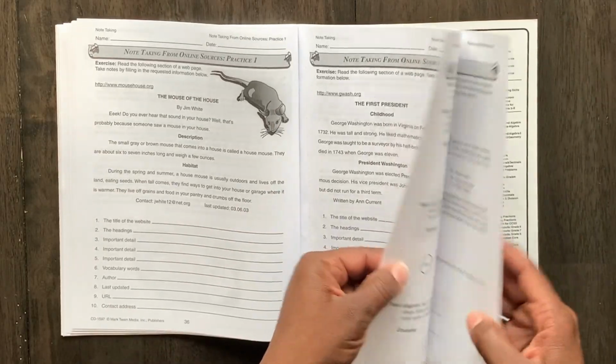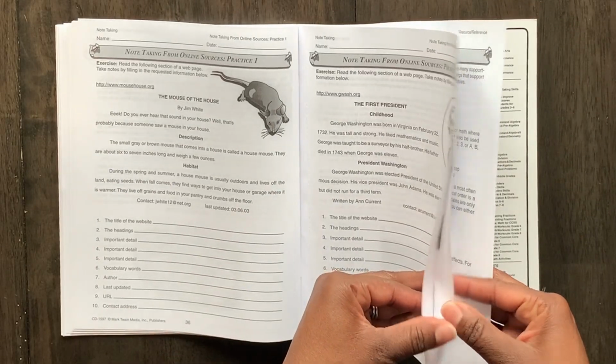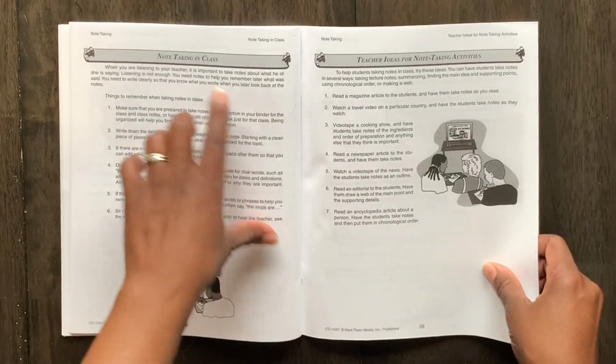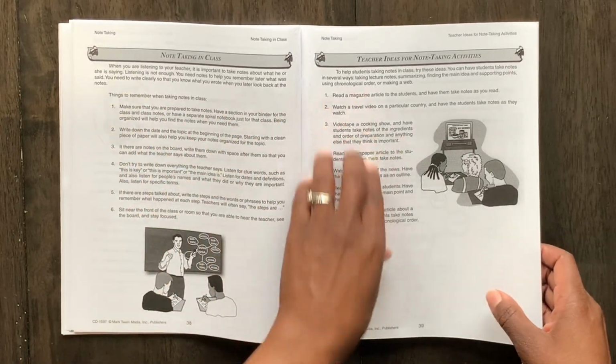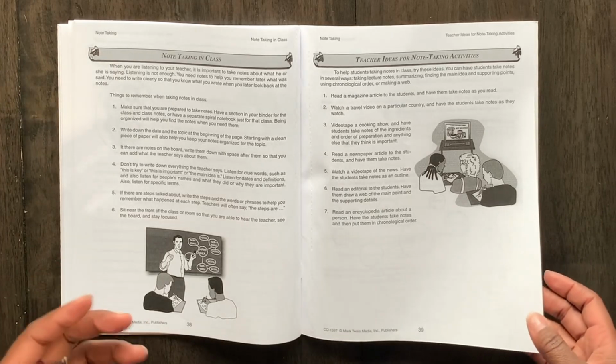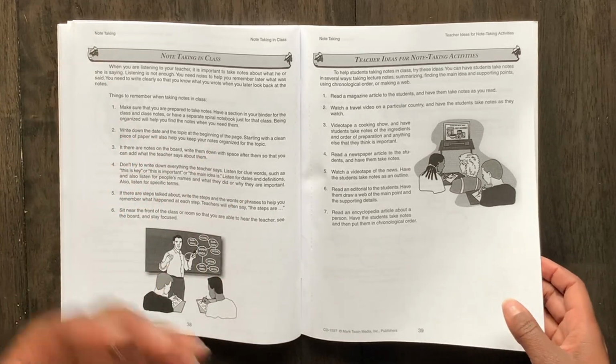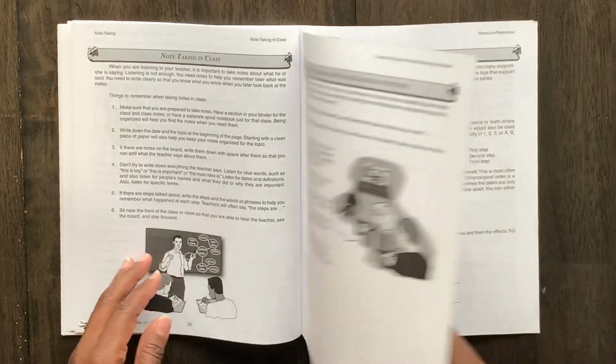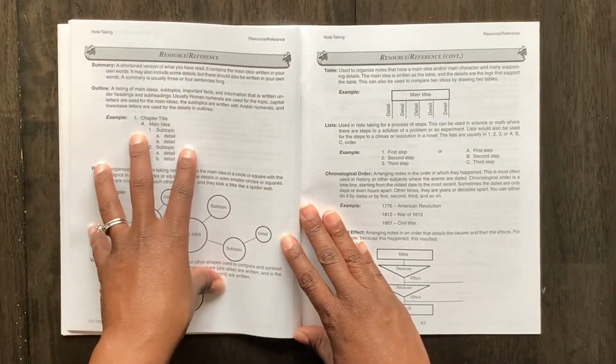Once you get toward the end of the book, and this is it here, now it's going into note taking in class, and then here are the additional activities for the teacher for you to give to your child if you want them to have additional practice after they finish the book. You can keep this going with these additional assignments. Then here's your reference and resource page.